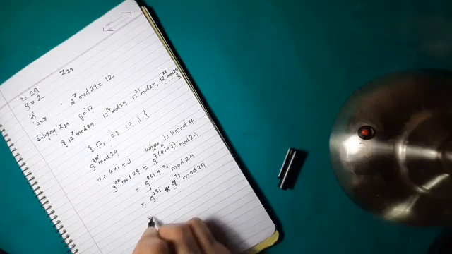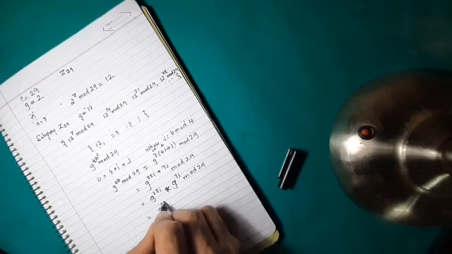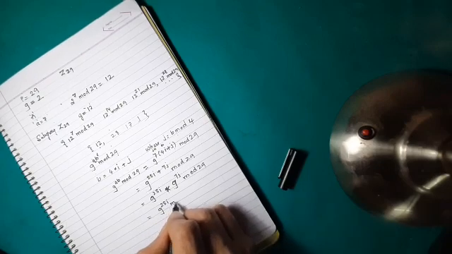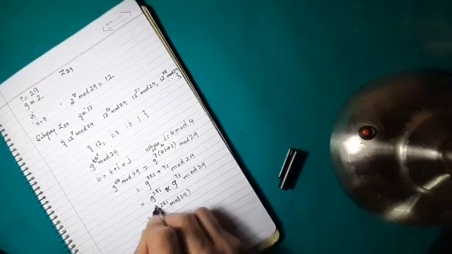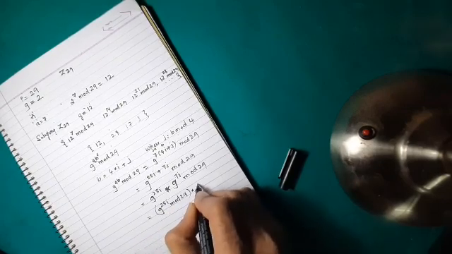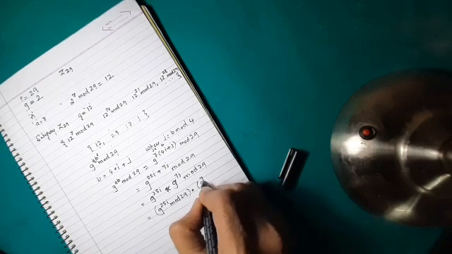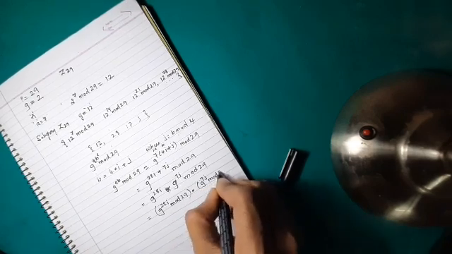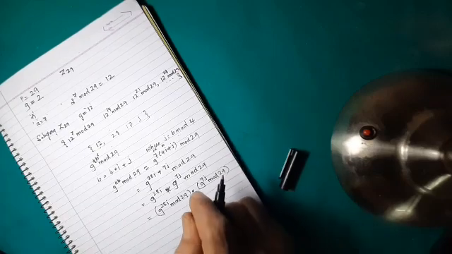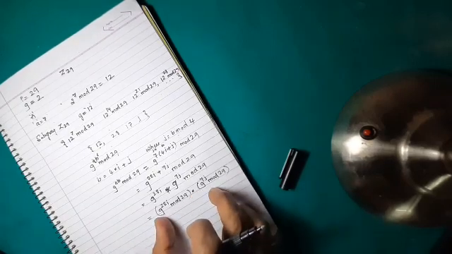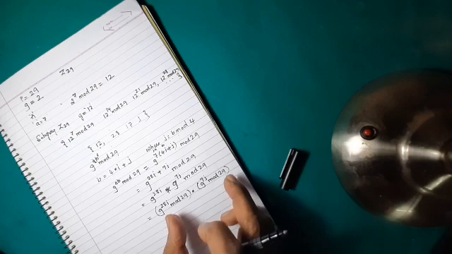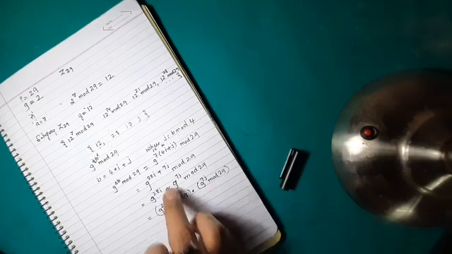So this is equal to g raised to 28i mod 29 into g raised to 7j mod 29. The property that we have discussed in our first module, that property I applied over here.